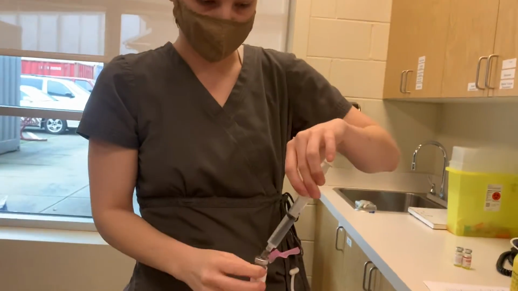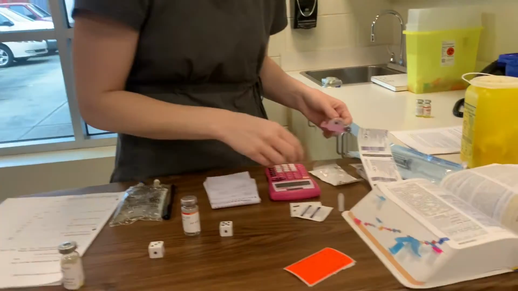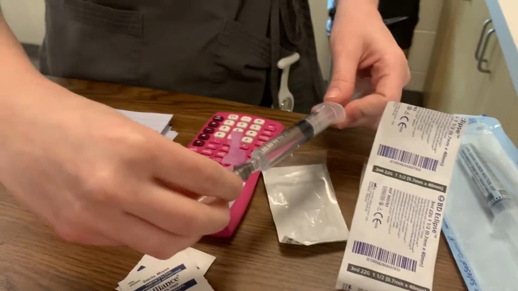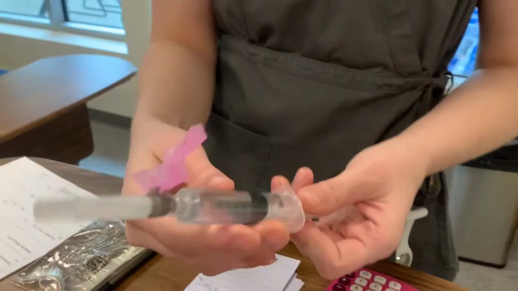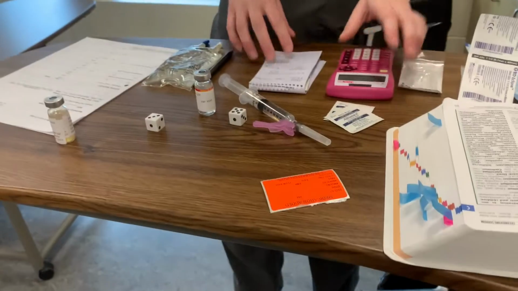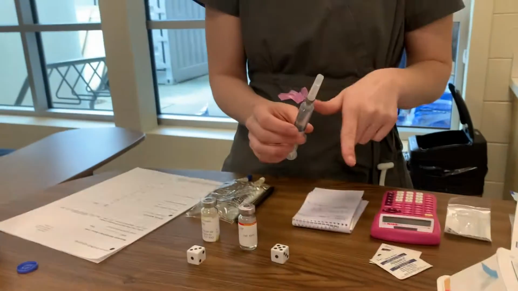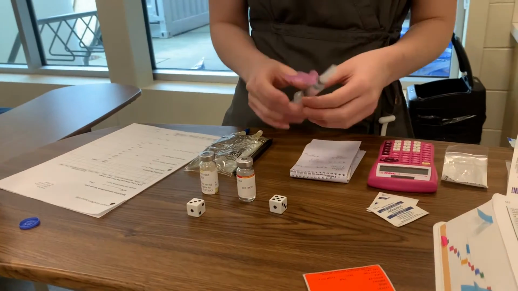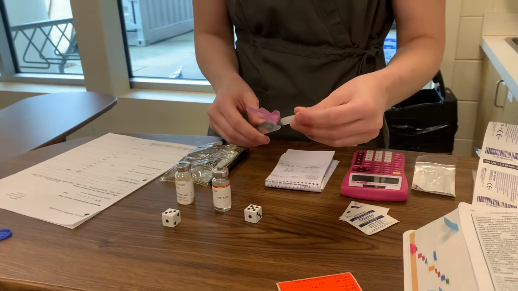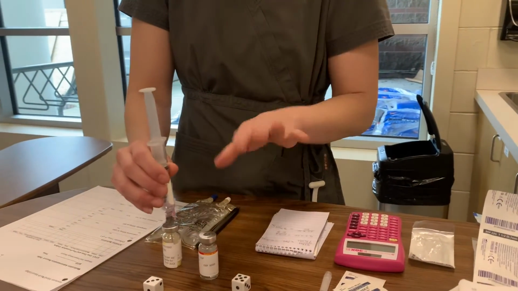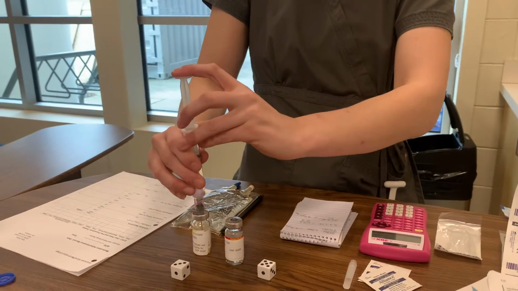Perfect. So now I have my 8 milliliters of water in there. Wonderful. I'm going to put that down, and then I am going to reconstitute it. So I'm going to be adding this 8 milliliters of water back into this bottle of my cefuroxime. And keep in mind, these are both already cleaned and dried.